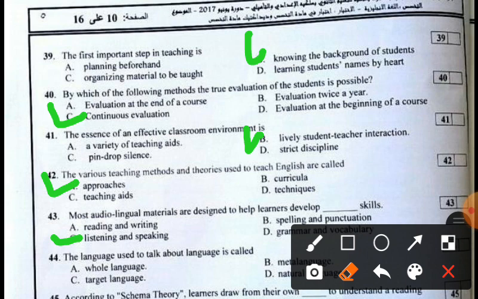Meta language is the right answer. Here, the language used to talk about language is called meta language, for example, if you use English to talk about Arabic. Let's move to the next one.